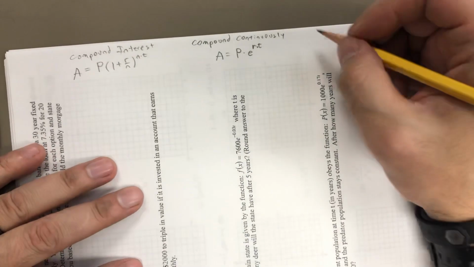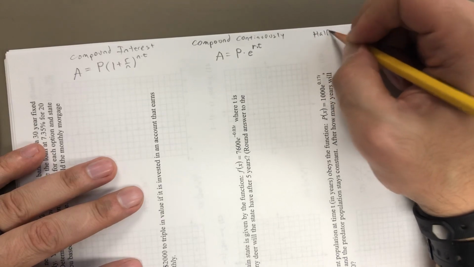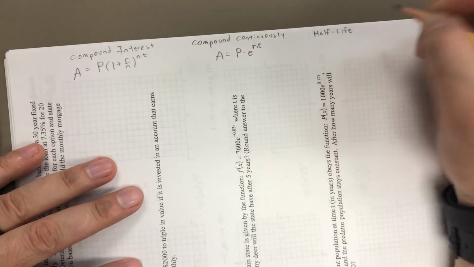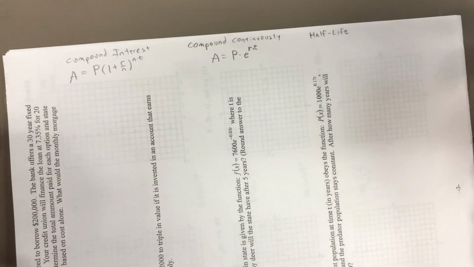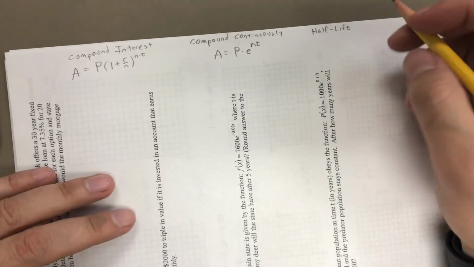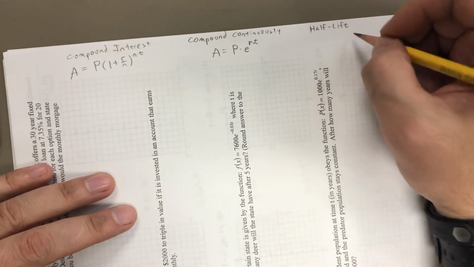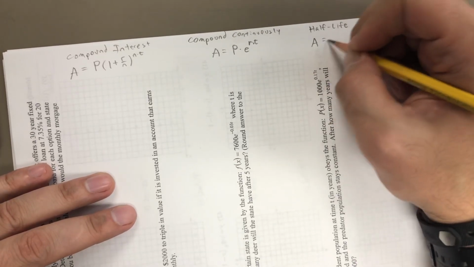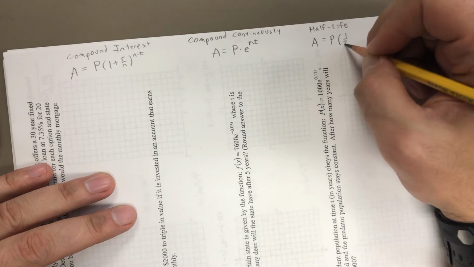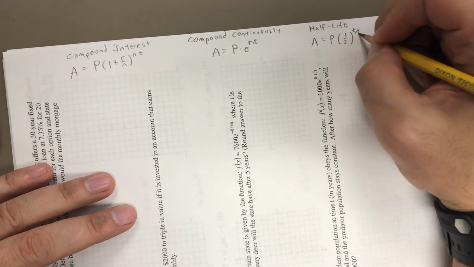And then the last formula that you have is your half-life formula. Those are the ones that we're going to use a lot when we're not given some value or some expression or some equation in our formula, in our word problem. The half-life formula looks like this. A is equal to P times 1/2 to the power of t over h.